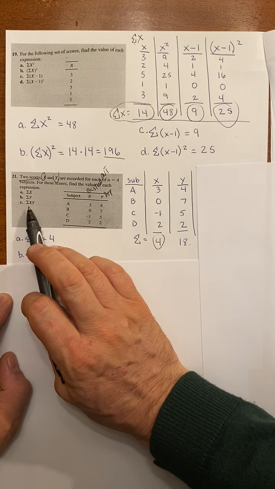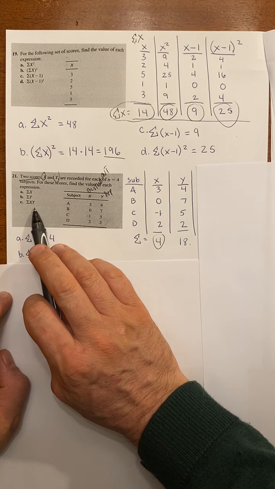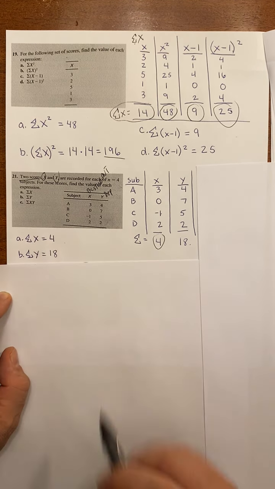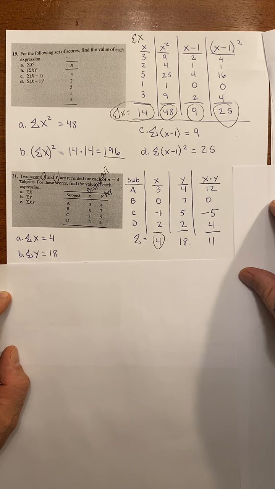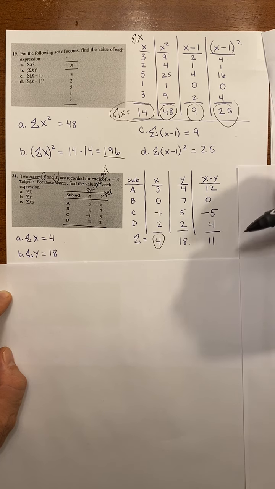Third question is, what is the sum of x times y? When two values are next to each other, it usually means to multiply them. So what we've got to do now is create a column of x times y.